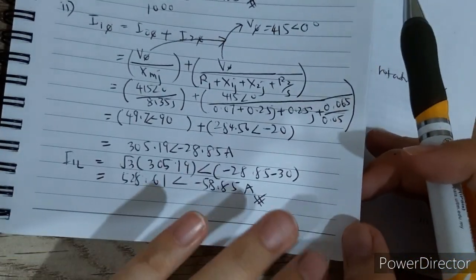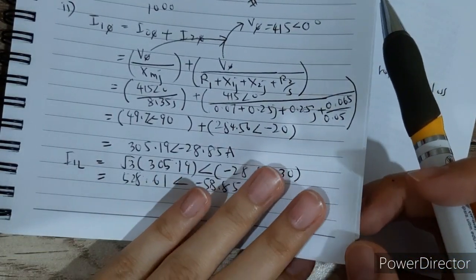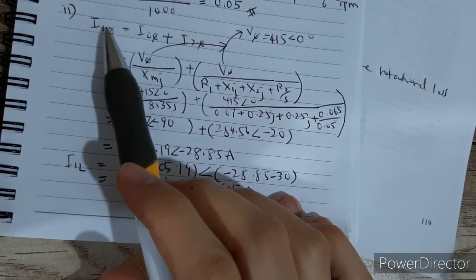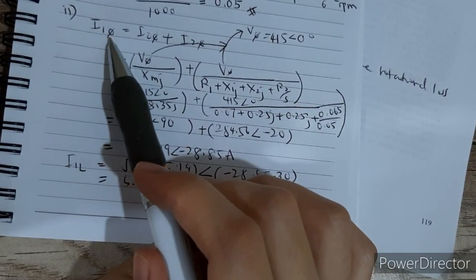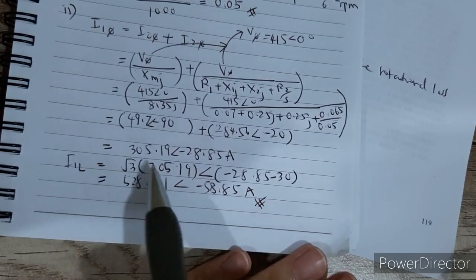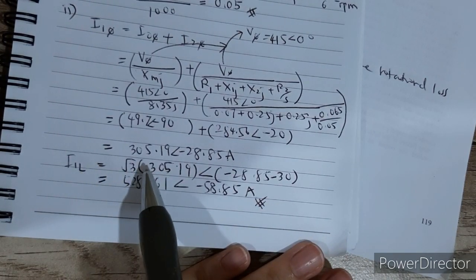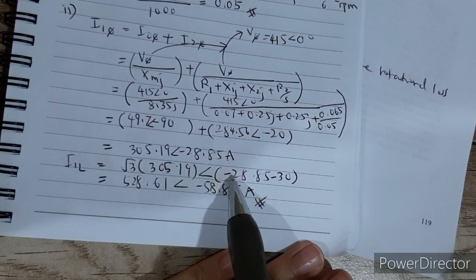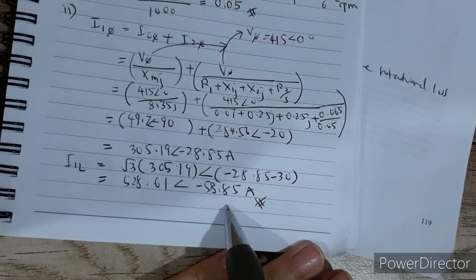And the other difference is I1 phase is no longer equal to I1 line. So if the question asks for I1 line, you need to use this formula: square root 3 I1 phase, angle of I1 phase minus 30. So that is your I1 line.